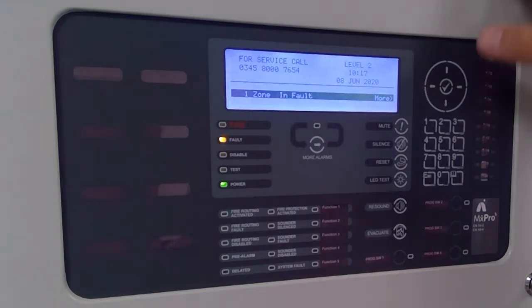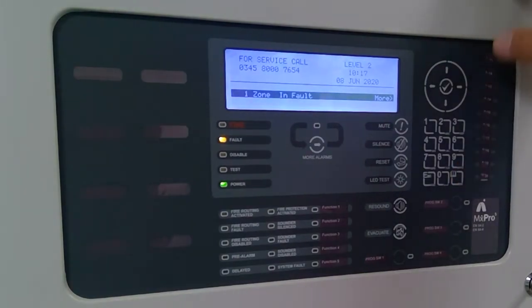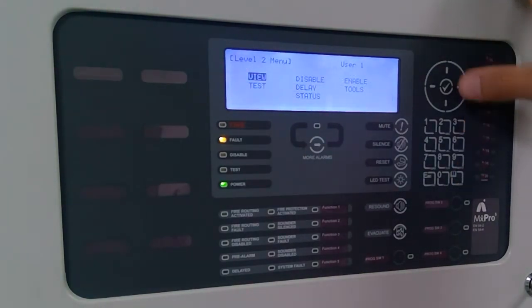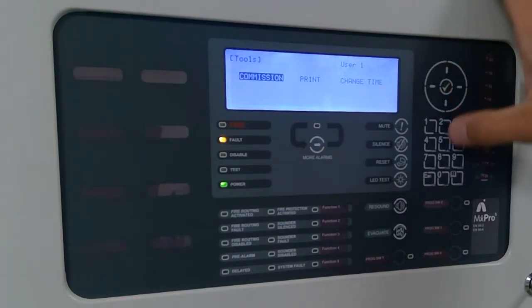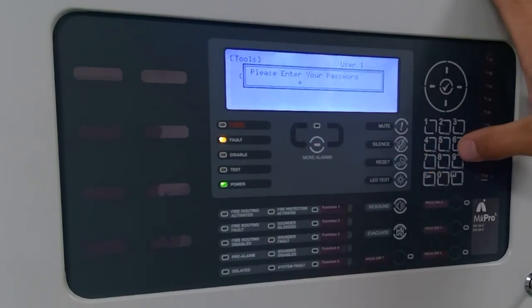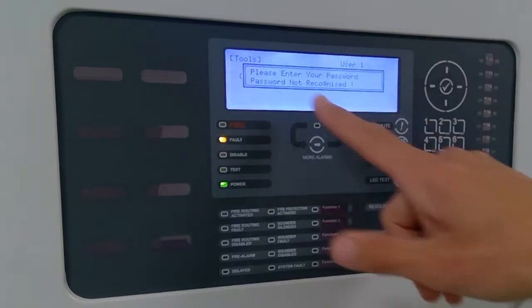So the panel's gone into fault. We now need to service the system. So press your menu button, we go into Tools, and we're going to commission the system. Put in your password, 7654. Intentionally, I'll put the wrong password in: password not recognized.